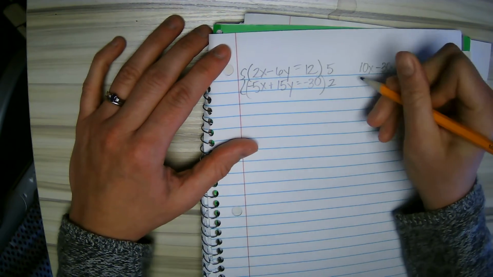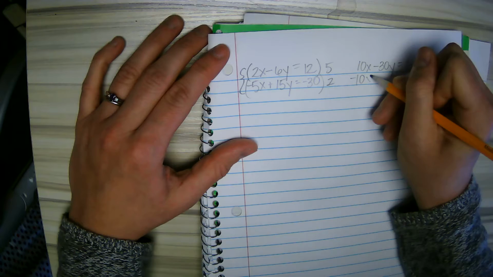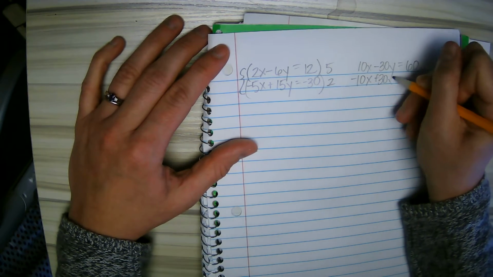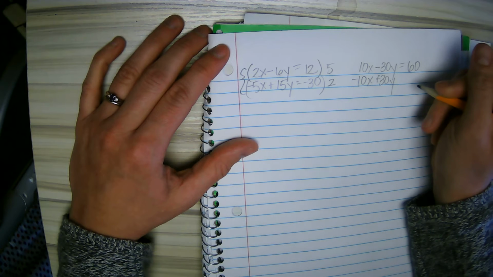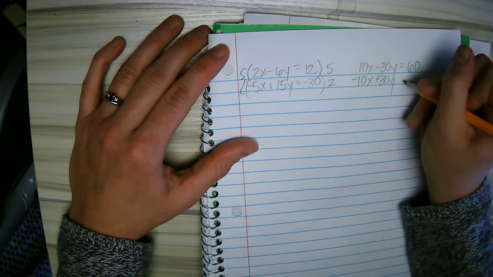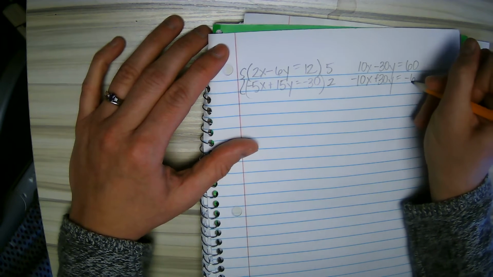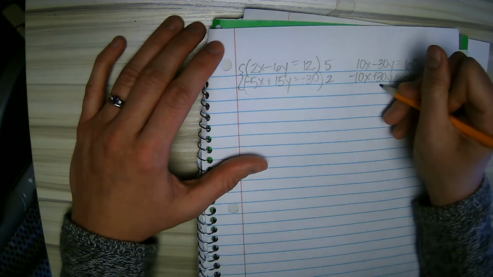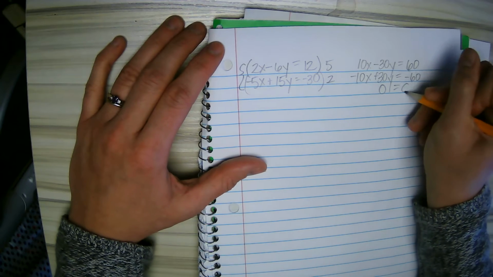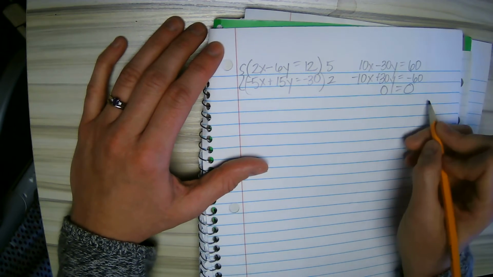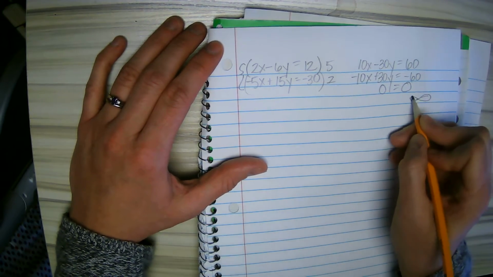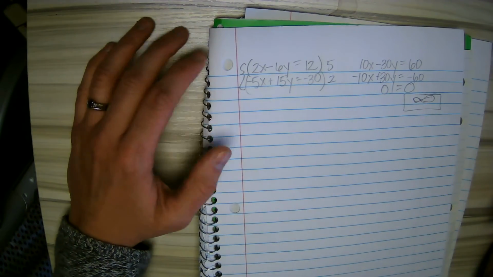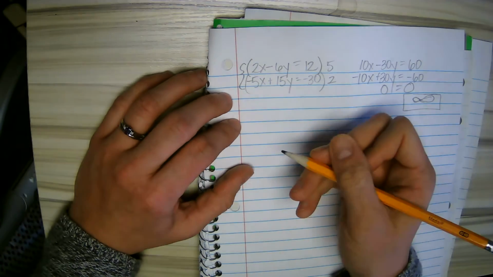When I distribute this, I actually have negative 10x plus 30y equals negative 60. So these were like the exact opposite. So this gives us 0 equals 0. Do you remember what that means? It means these are the same line and we have an infinite number of answers. Alright, well that was a quick one.